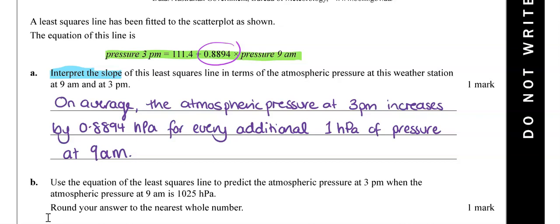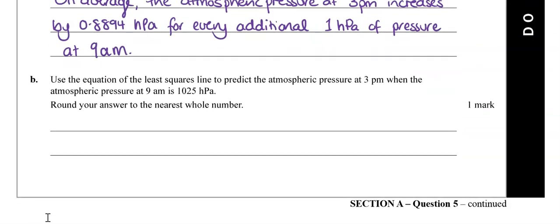Looking now at part B. Use the equation of the least squares line to predict the atmospheric pressure at 3 p.m. when the atmospheric pressure at 9 a.m. is 1025. So here we're using the line to make a prediction, substituting in the 9 a.m., or the explanatory variable, being 1025. And then we want to round our answer to the nearest whole number.